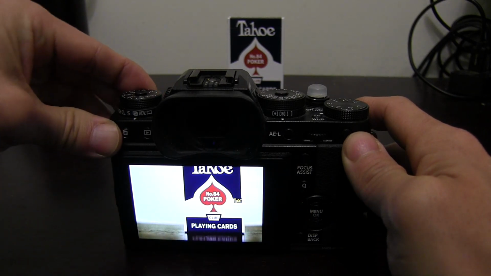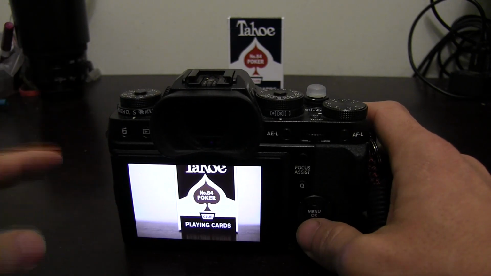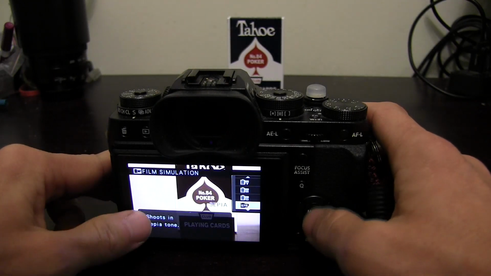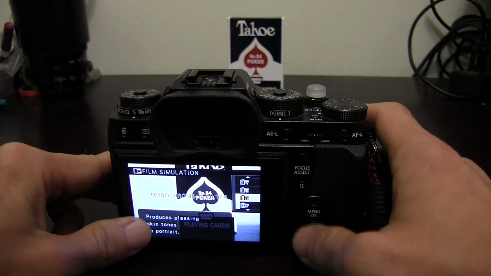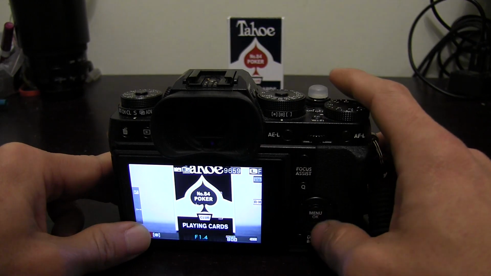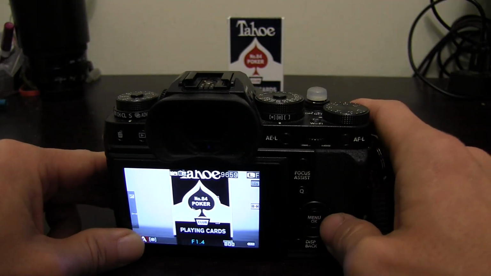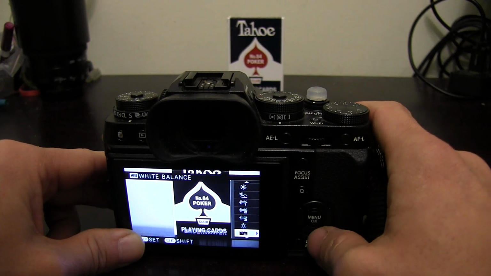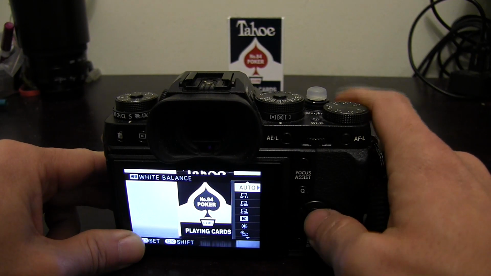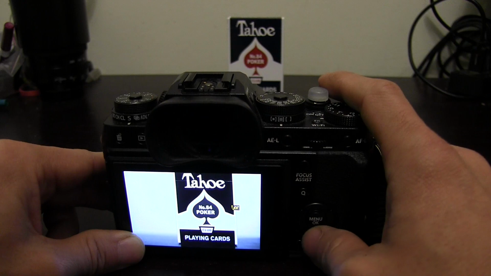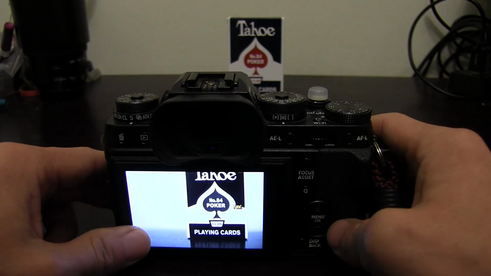Okay, so I'm going back to single shooting mode, and I'm off the Advanced Filters mode. I can now choose a film simulation with my right hand. The right arrow very simply is the white balance. You can choose whatever you want. I usually keep it on auto. And that's pretty much it.